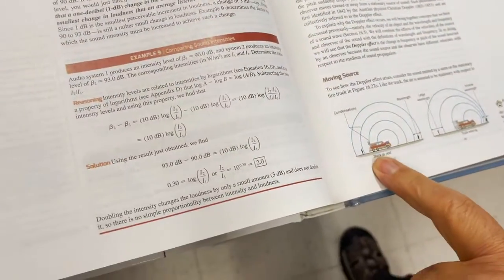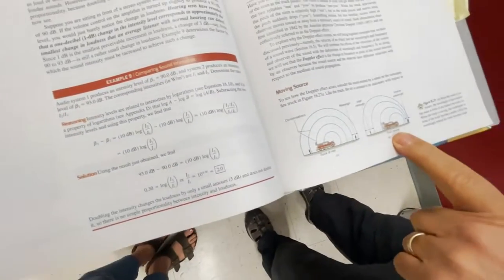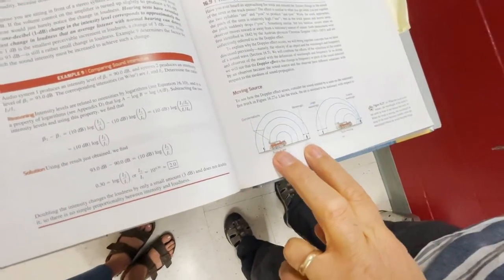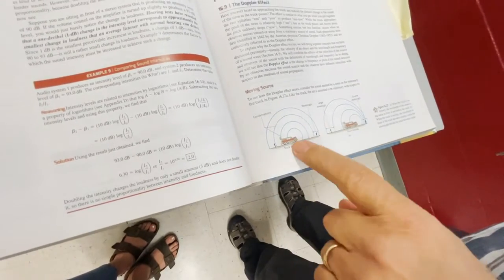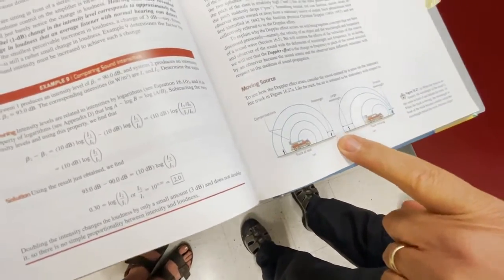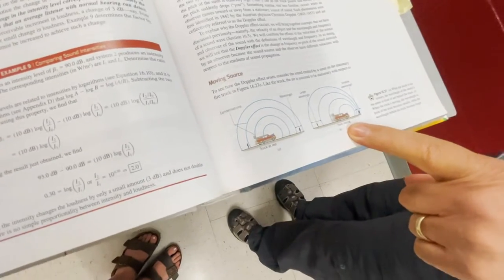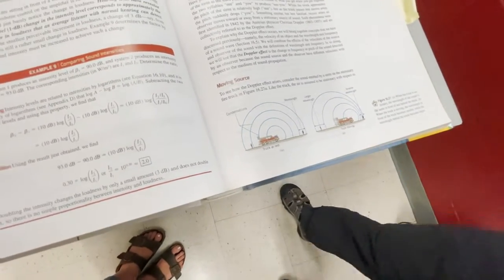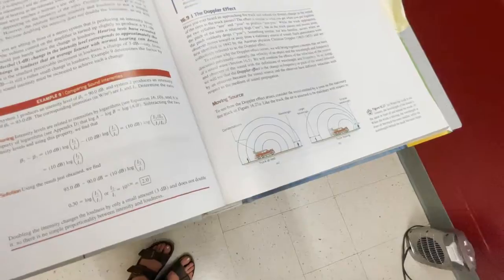Yeah. So the Doppler effect results from relative motion between a source and an observer. If there's no velocity, then whatever the frequency and wavelength of the source is, that's what the observer hears. However, if there's relative motion between the two, then things become different.